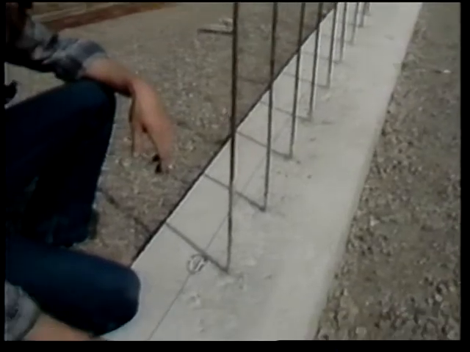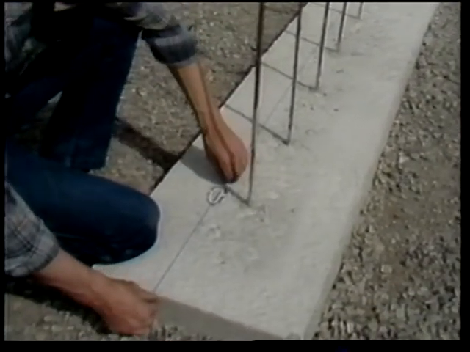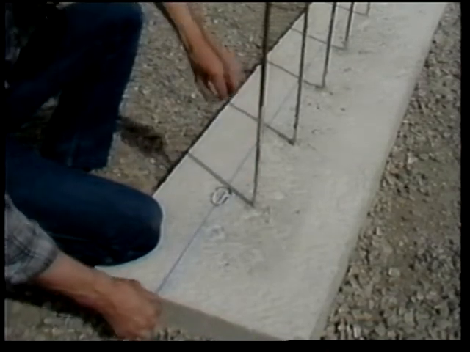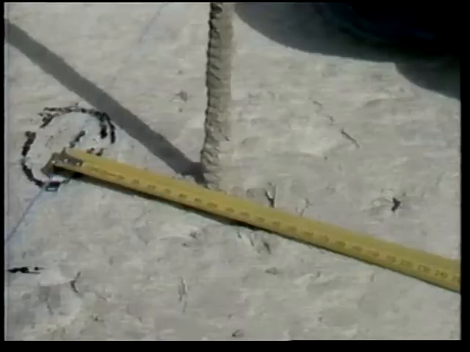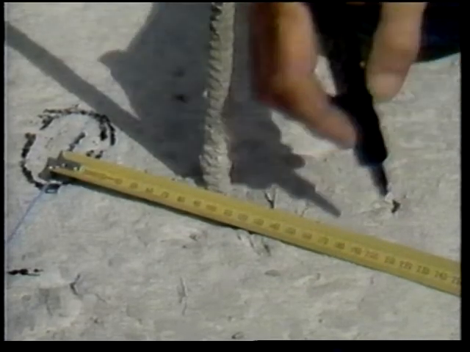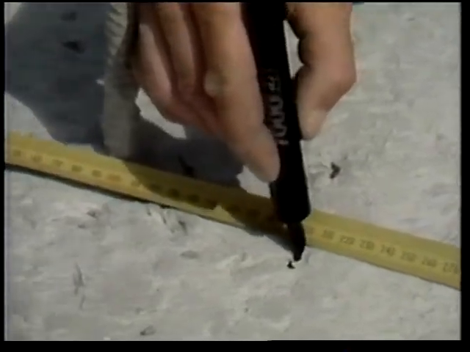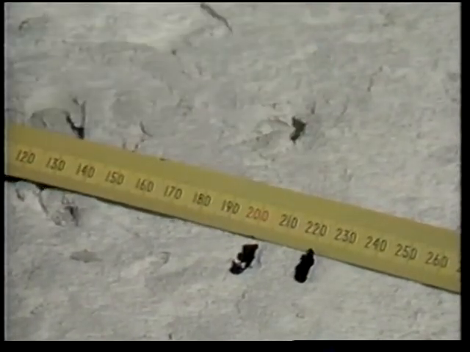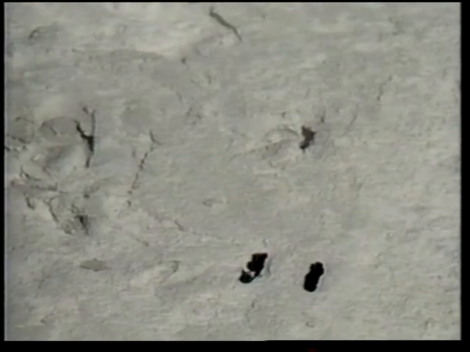Once outside lines have been established, chalk lines are snapped. This chalk line establishes the outside line of the wall.